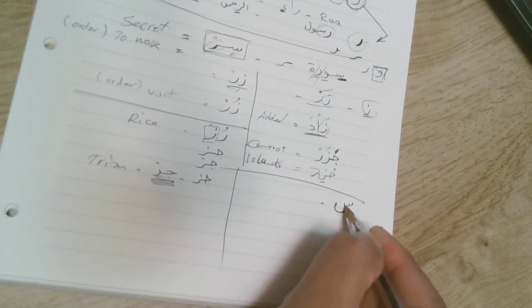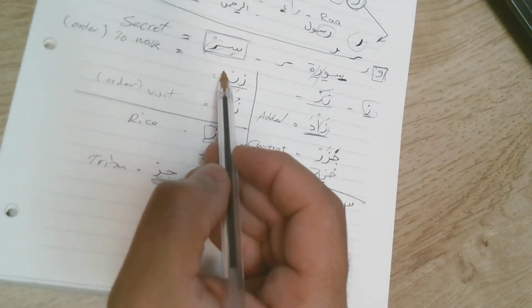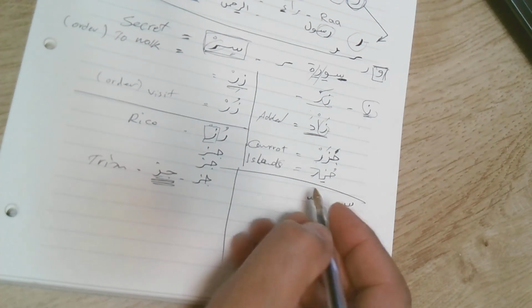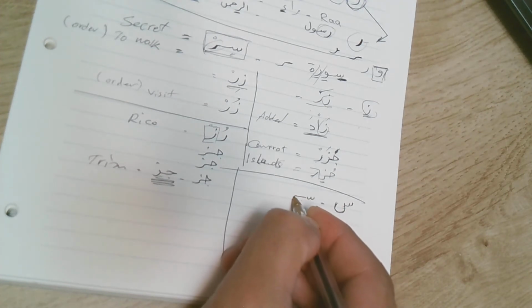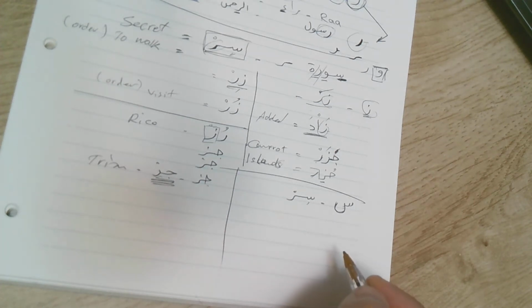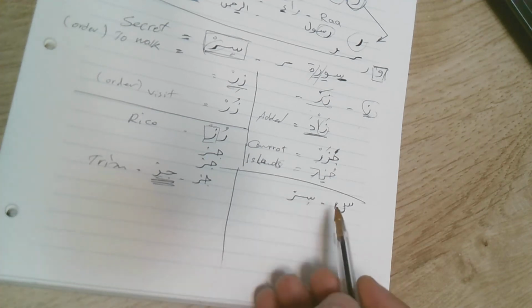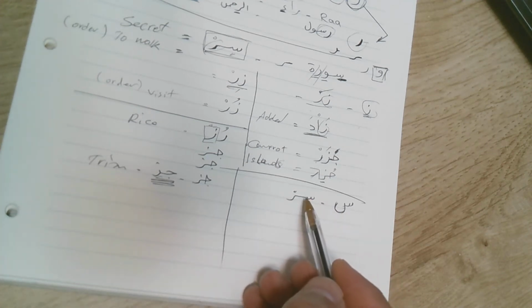This one will be lost. Like we mentioned here, sir. Seen and then ra. Sir. That's how it looks in the first position, because seen can be connected with something after it.